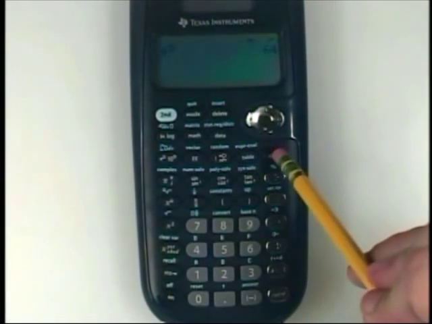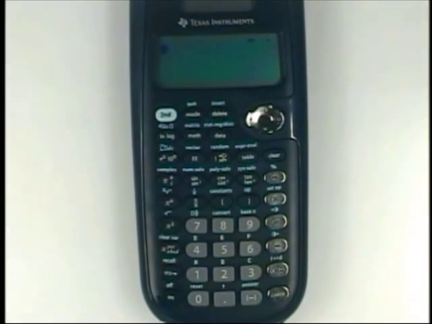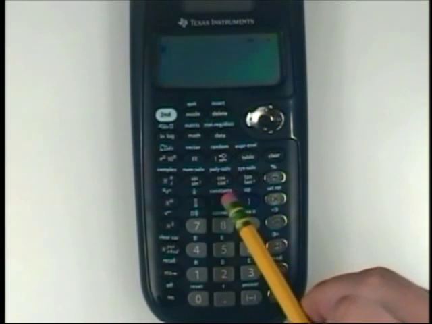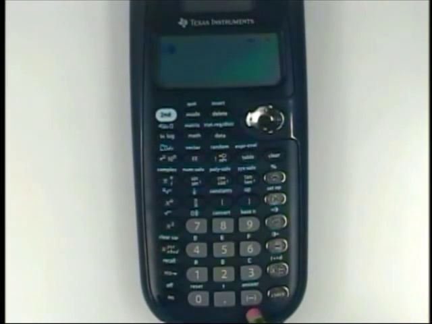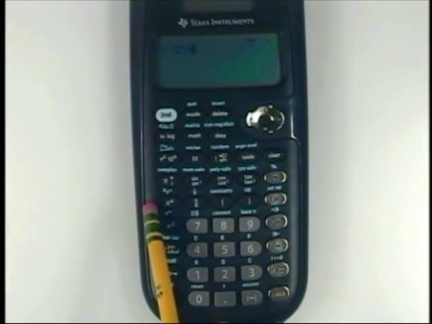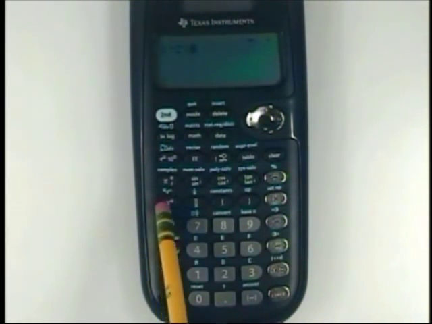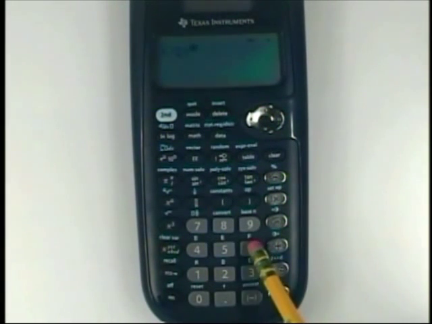So let's look at one more example. And this time we're going to look at when the base is negative. So if we have -2 raised to the 6th power, we're going to put in a parenthesis, the negative sign, 2, and we're going to close our parenthesis. Notice this is making the whole thing -2. We want to raise that to the 6th power, so we're going to hit our generic power key. We're going to punch in our 6, so now we have -2 raised to the 6th power. We hit enter, and we get 64.